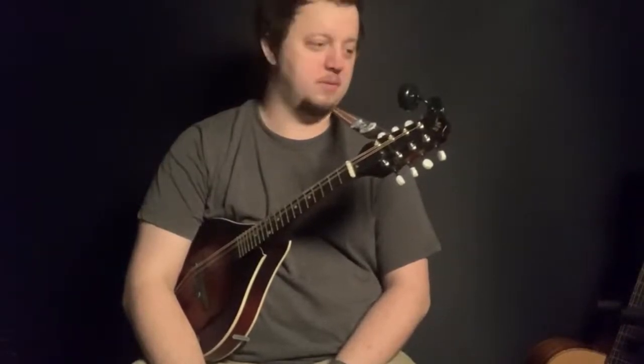Why does my fourth string sound dead beyond the G? Could be an old string. When's the last time you changed your strings? Could be an old string. I don't know what else it could be. Could be a setup issue. Maybe something with the frets.